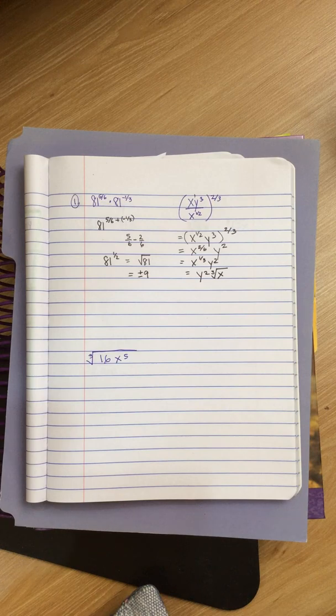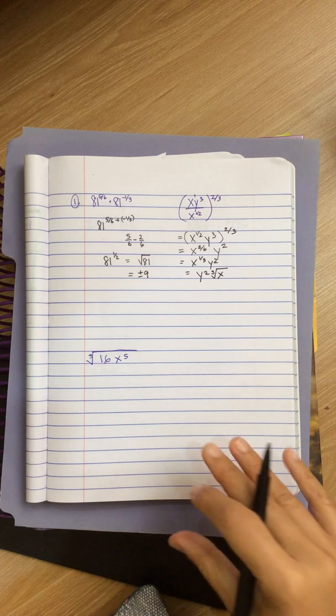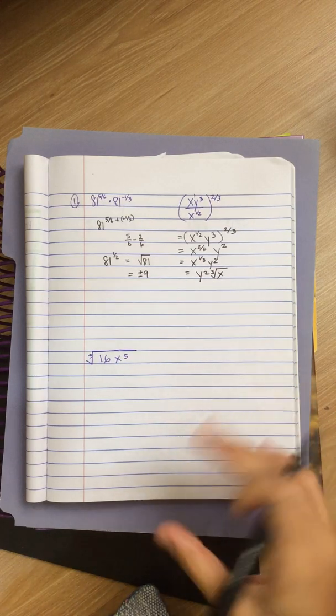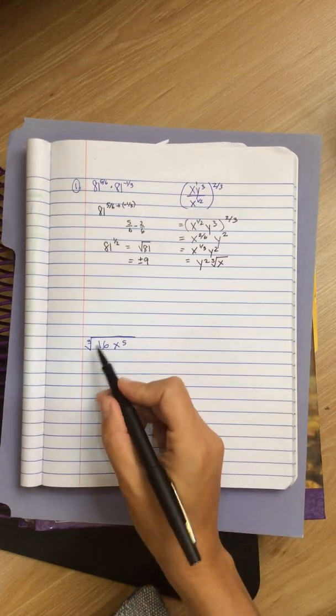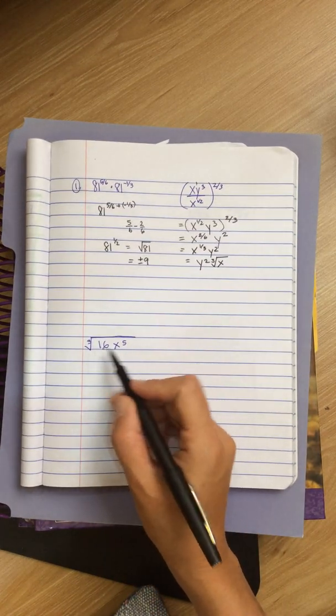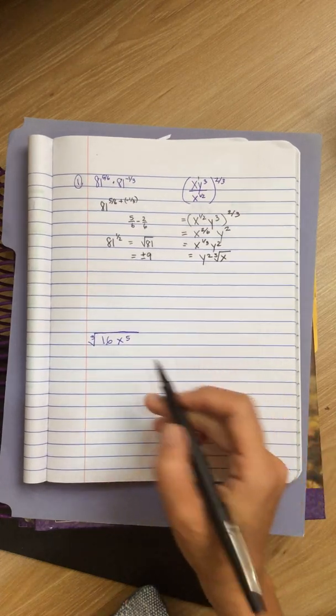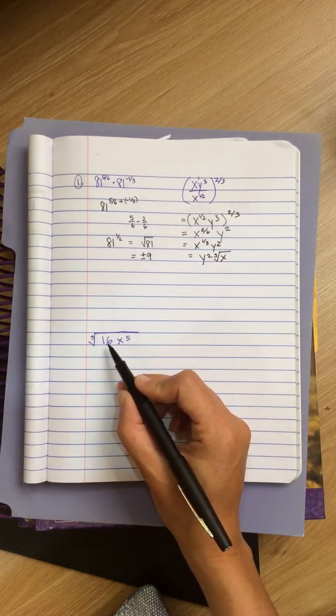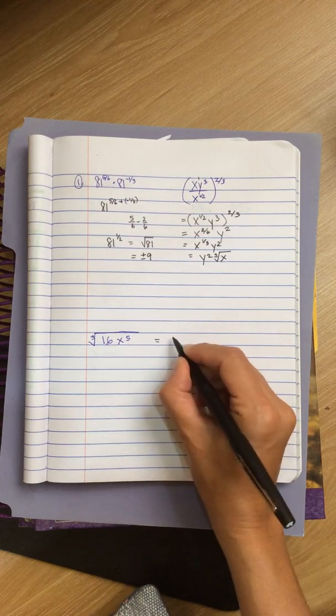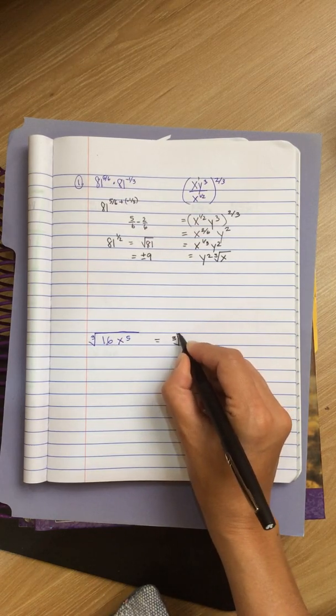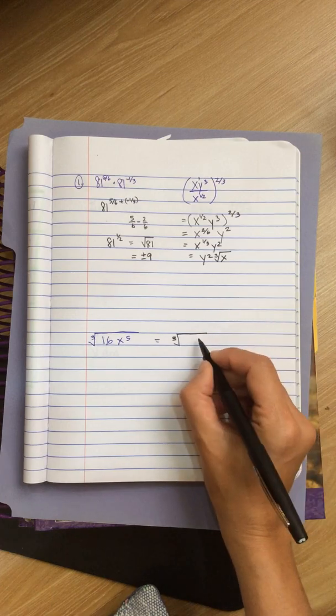Okay, let's try one more. Here we've got the cube root of 16 times x to the 5th. So I'm trying to see if I can take anything out of this cube root. So I'm going to see if I can find some cube roots here. Let's see. I know I can't find the cube root of 16, but I can find the cube root of 8, right? Because the cube root of 8 is 2.